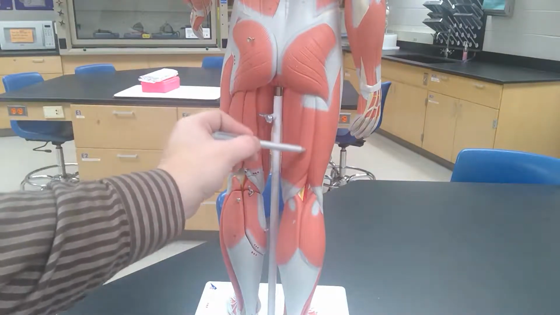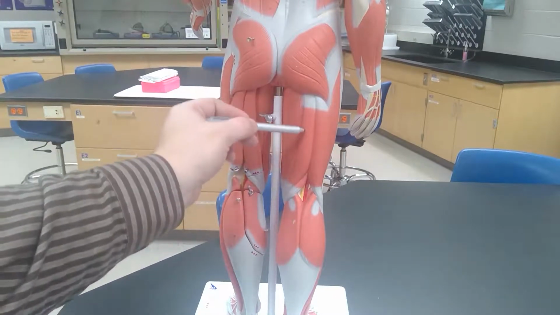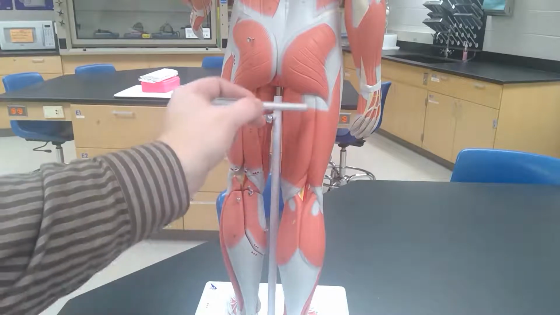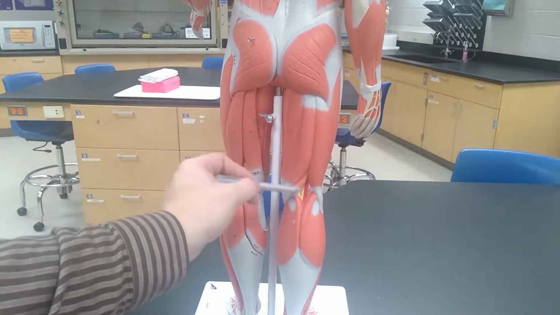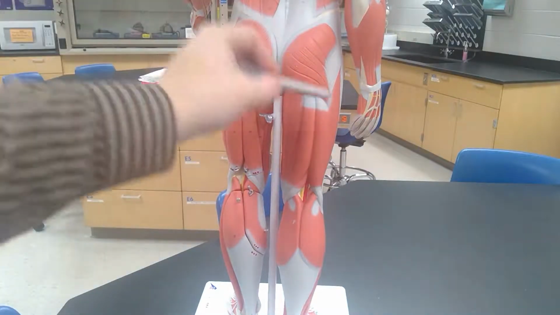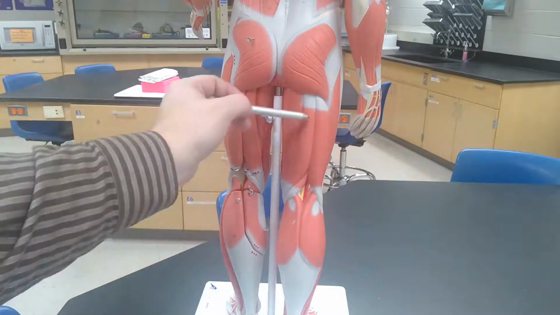We have a superficial one, semitendinosus. It comes into a tendon, very narrow. And then underneath that, we have semimembranosus. So the hamstrings are biceps femoris, semitendinosus, deep to that, semimembranosus.